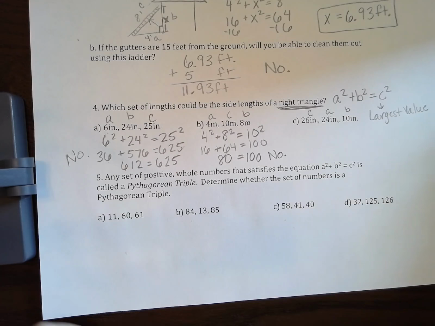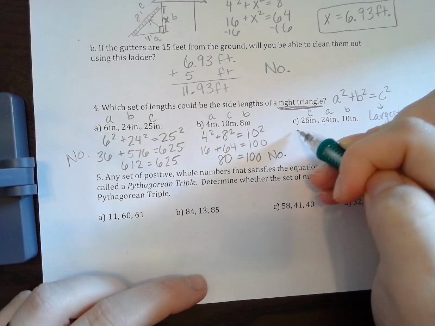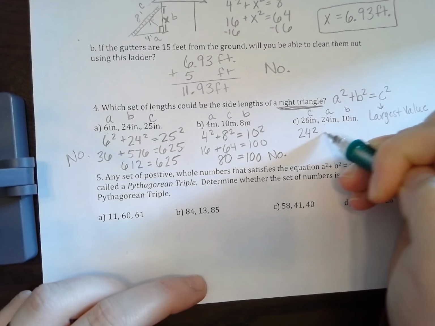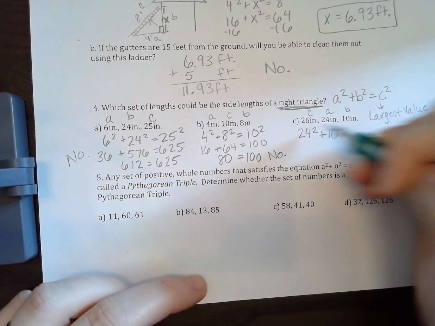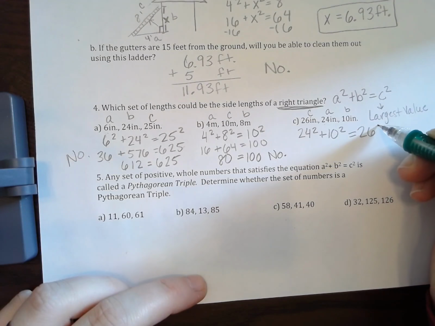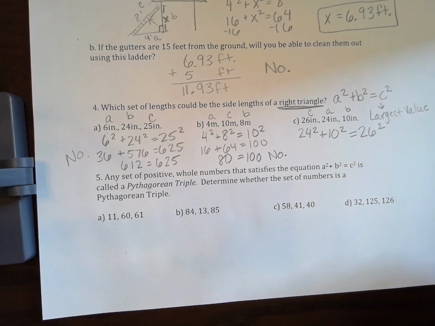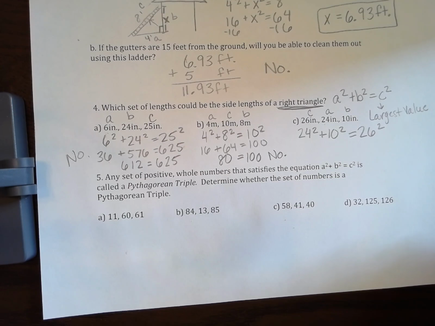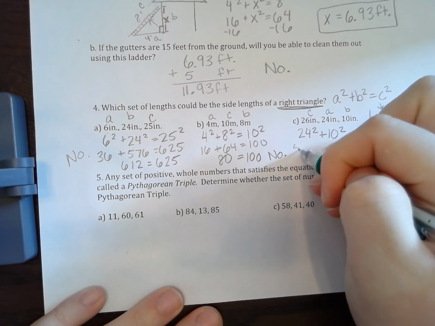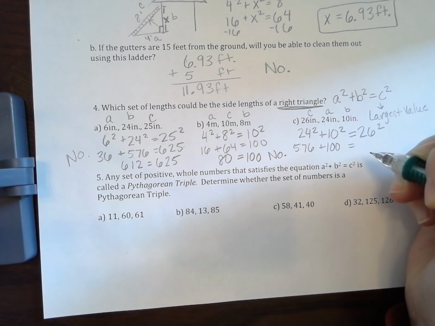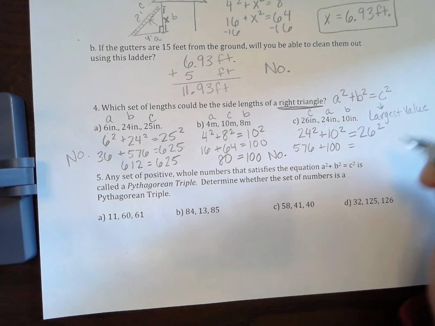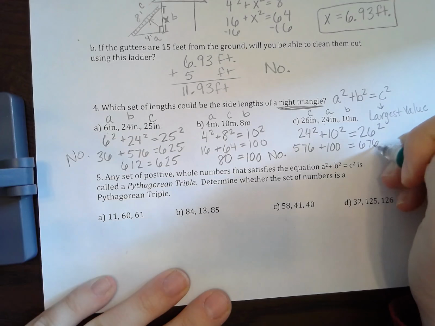The last one, A, I labeled as 24, so I have 24 squared plus B was 10 squared equals C squared, which is 26 squared. So on my calculator again, I'm going to do 24 squared, which is 576. 10 squared is 100, and 26 squared is 676.